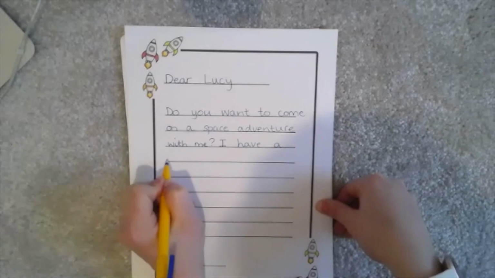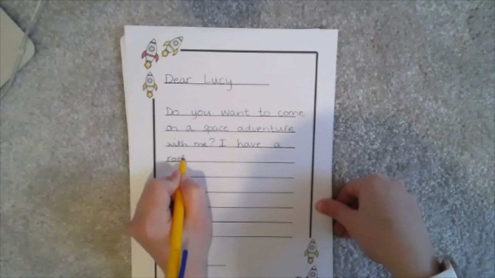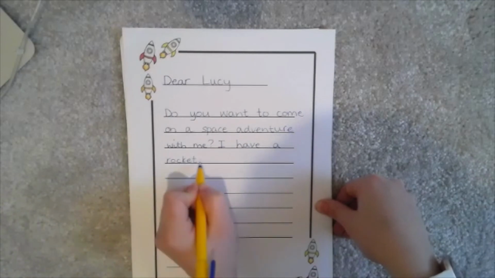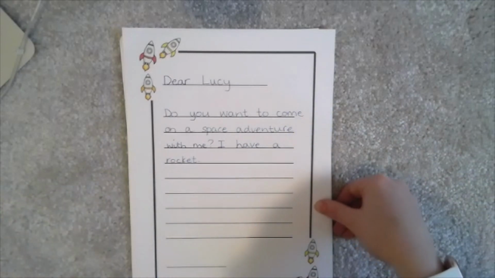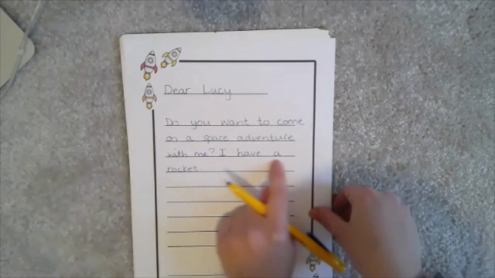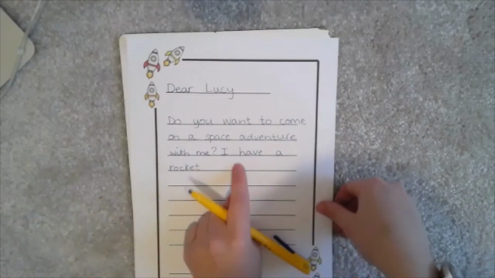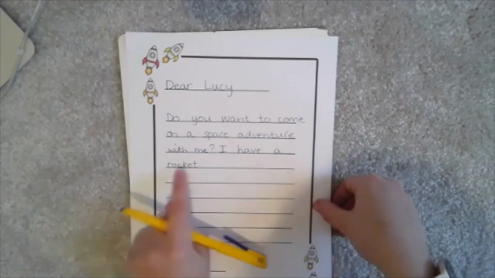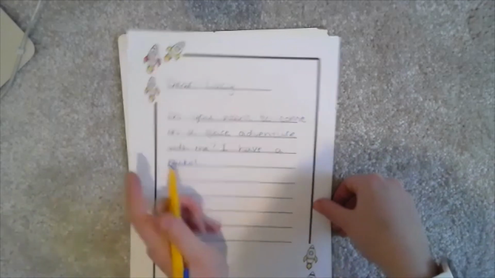I have a full stop. So that was a trickier sentence there. You can do a more simple one like this. It's still telling her information, it's just a bit shorter and I've used fewer words. I have a rocket.